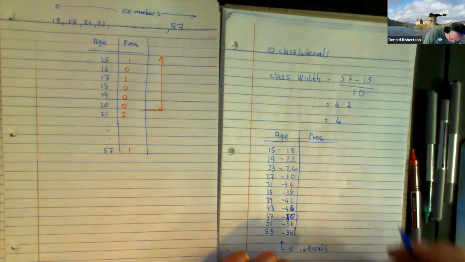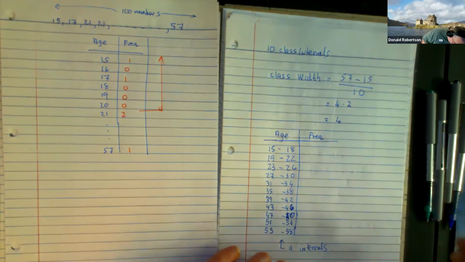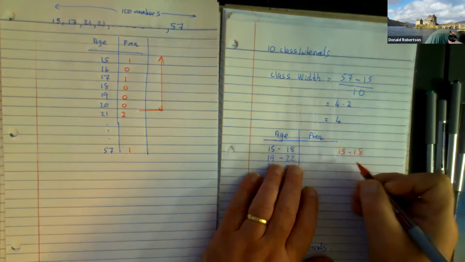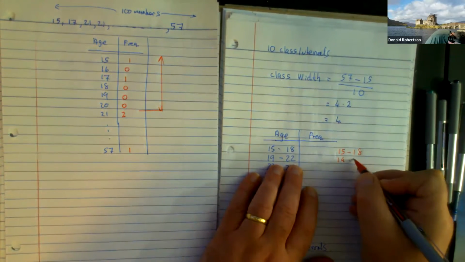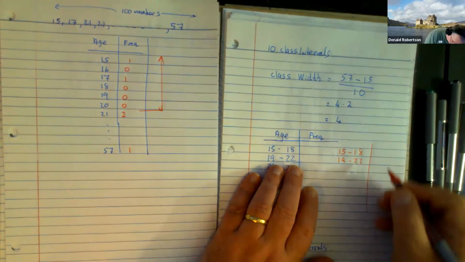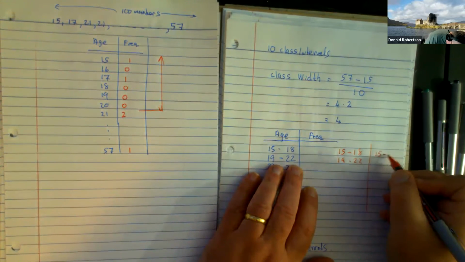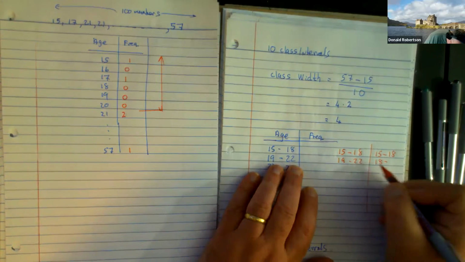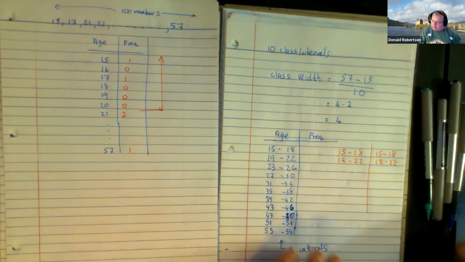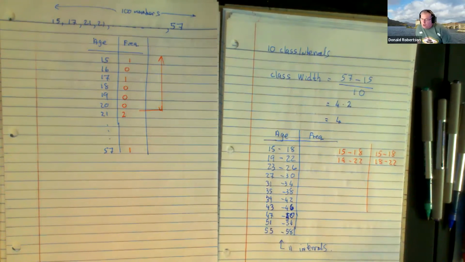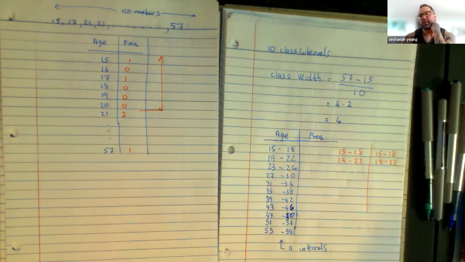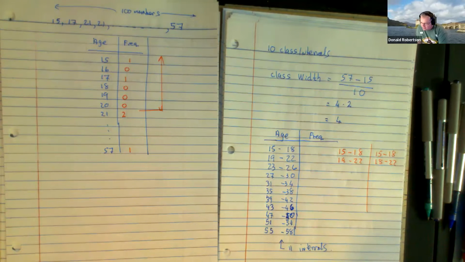Now here's a different question. Have you noticed that my intervals go 15 to 18, and then the next one goes 19 to 22, right? Why can't I do 15 to 18 and then 18 to, I don't know, 22 or something, right? What is wrong with this interval? You're counting the same number again. Yeah. And there's a homework question that asks exactly that.